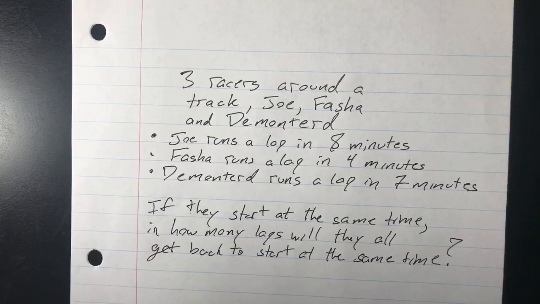While we're waiting, Hugo, why don't you tell us how you got 5 laps, or why you think it's 5 laps? I honestly don't know. Okay. Well, you know it's lowest common multiple, don't you, Joseph? So what is the lowest common multiple that we might be dealing with here?